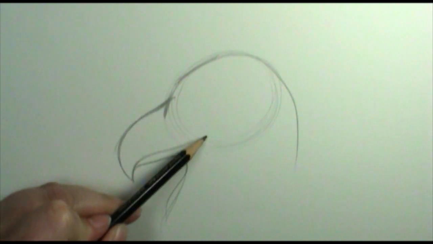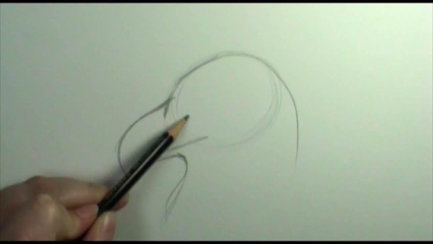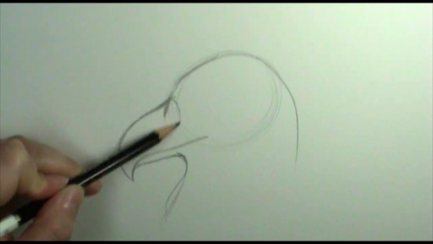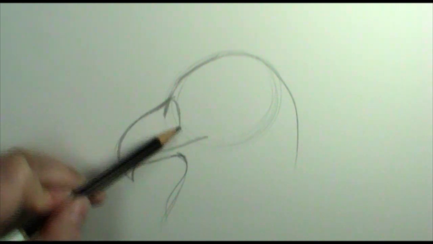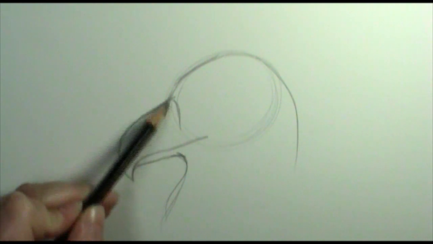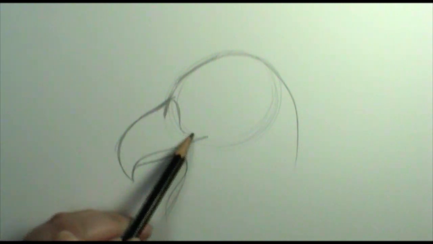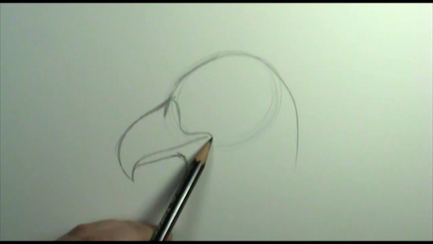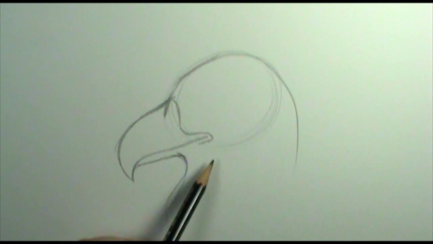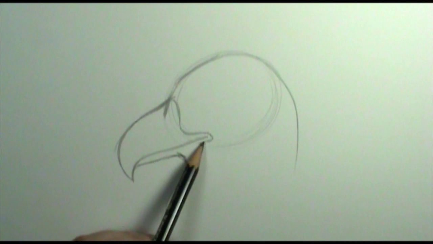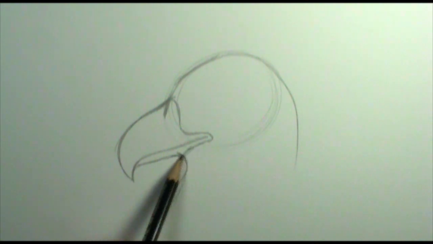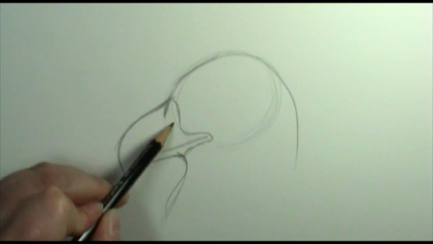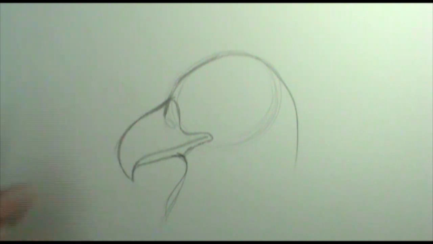Now the temptation is to take this line here and just go straight up to that, but actually it doesn't. The top of the beak curves down until it gets a little over halfway down, and then it curves and follows the bill line and wraps around the beak, kind of like lips, only they don't have lips, and then comes out and tapers down towards the bottom. And right at this point here, coming out at an angle, is your nostril.